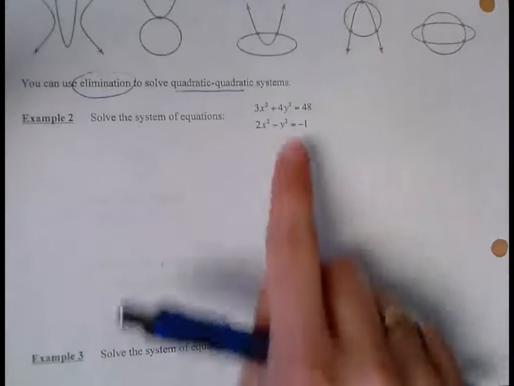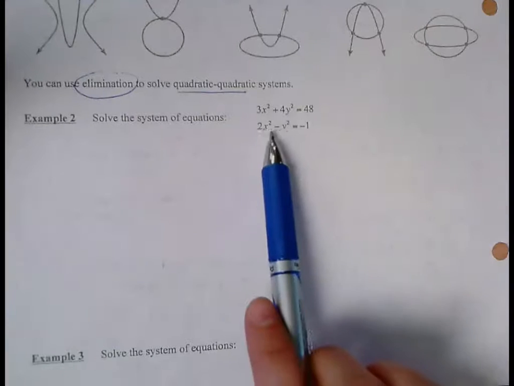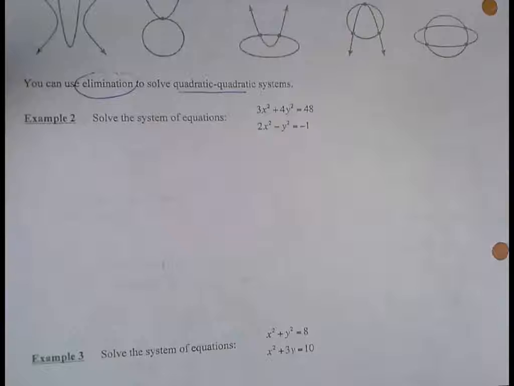So if we look at example 2, if we wanted to use elimination for this one, remember you're trying to eliminate a variable. What would I have to do in order to get either my x squared or my y squareds to eliminate? For example 2. Yes, you need either the same or opposites, like one positive, one negative coefficients in order to get them to eliminate.